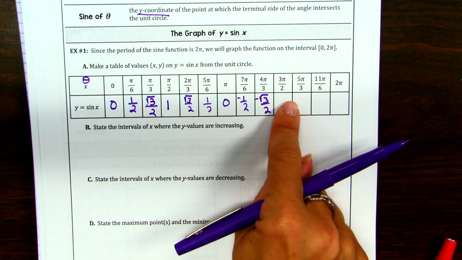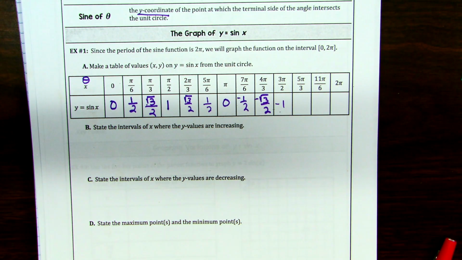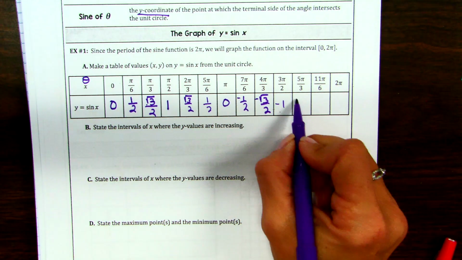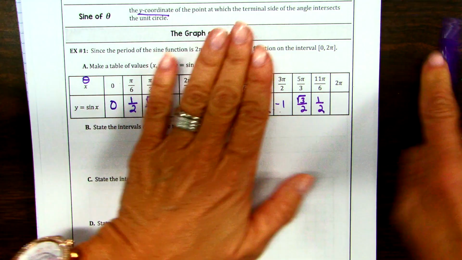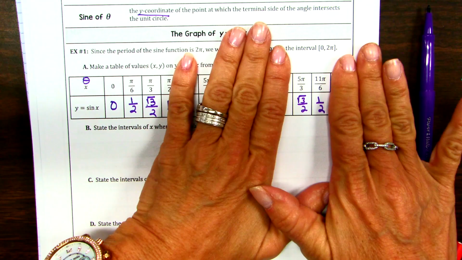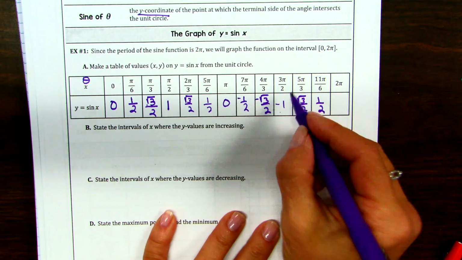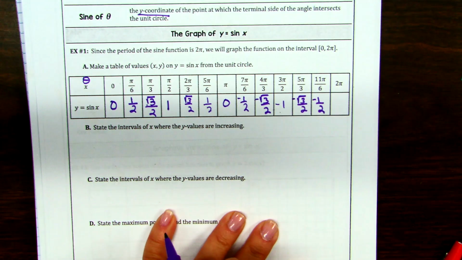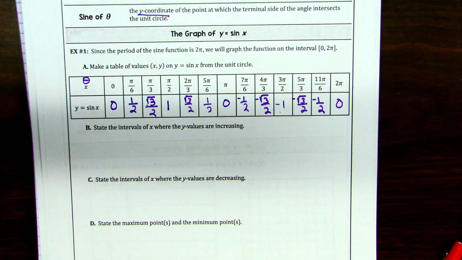3 pi over 2 at the bottom. That's 0, negative 1. And then my denominator of 3, my denominator of 6. I'm in quadrant 4. The difference between those numbers is more than 1, so I know it's quadrant 4. That's positive, negative. There they are. And then back to 2 pi, which is coterminal with 0.